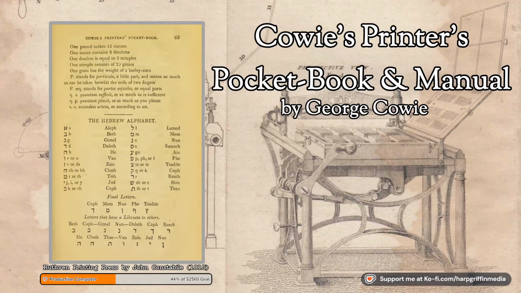PAEQ stands for part equal, or equal parts. QS, quantum sufficit, or as much as is sufficient. QP, quantum placit, or as much as you please. SA, secundum artem, or according to art.